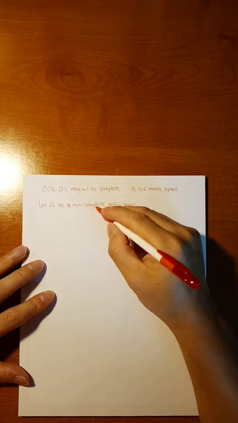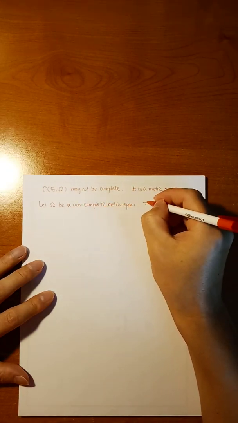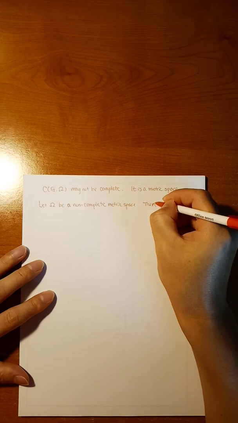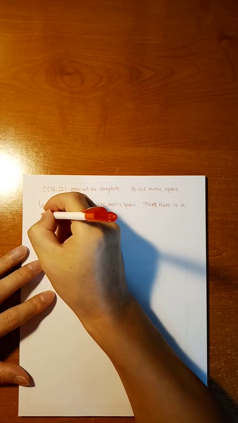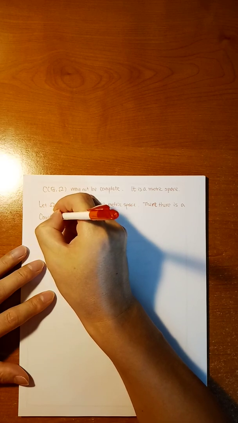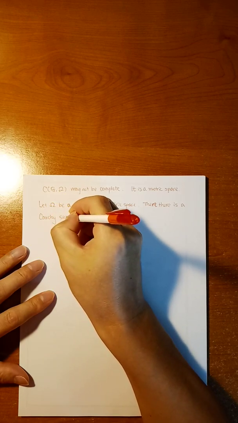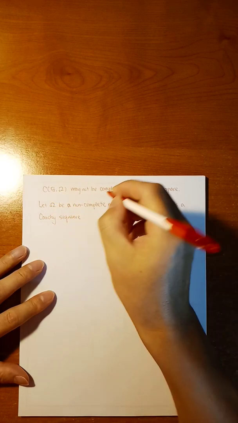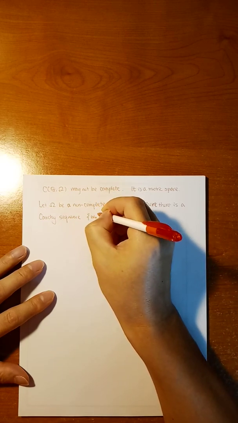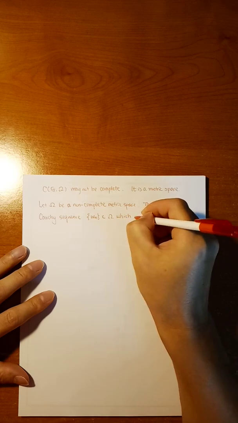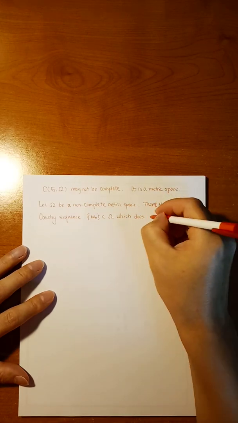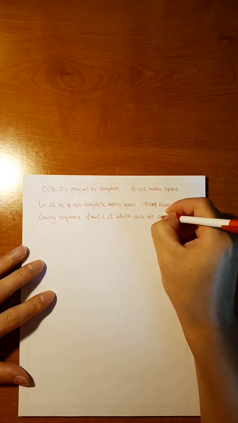If you have a non-complete metric space, then there is a Cauchy sequence w_n in Ω which does not converge.